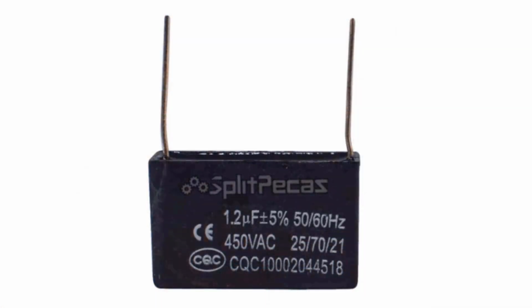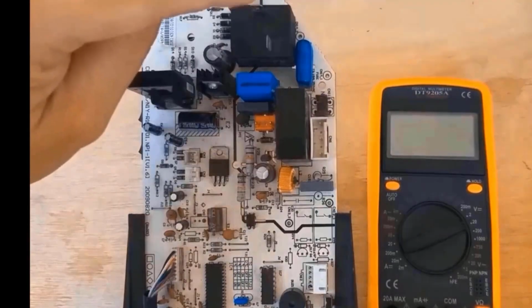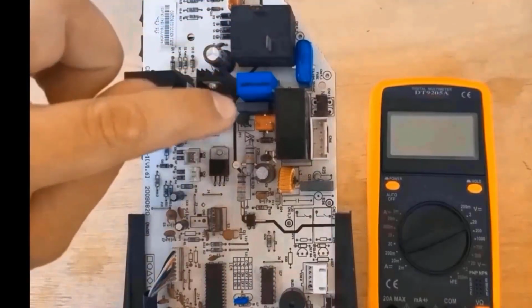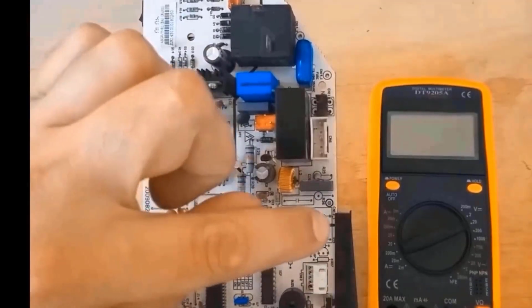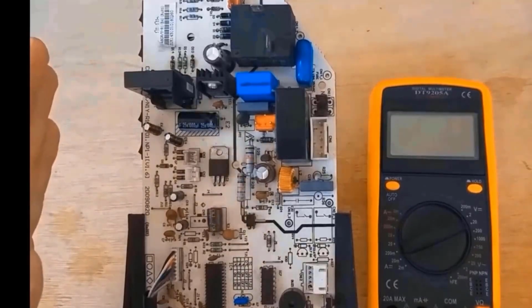Start capacitor. On the evaporator board, there is a start capacitor that helps start the motor. If this capacitor is faulty, the motor will not turn correctly or not at all. Check the capacitor. So you do not know how to test it. There are explanatory videos on the internet. If you prefer, you can simply replace it with a new one, since it is not an expensive component.